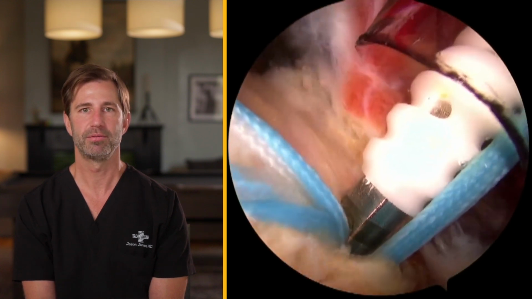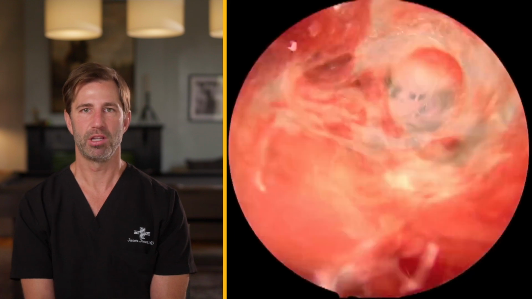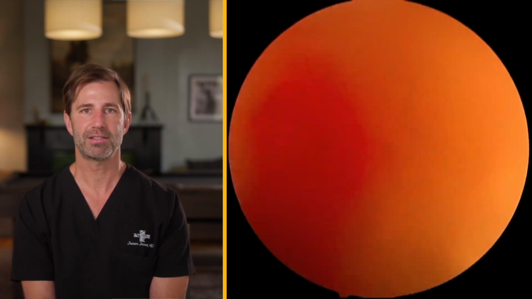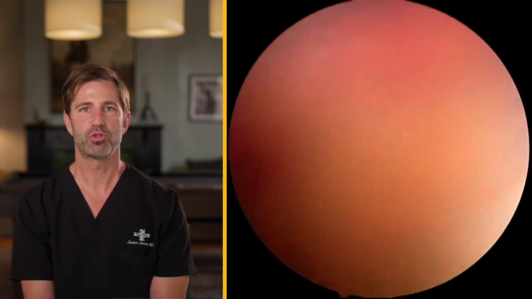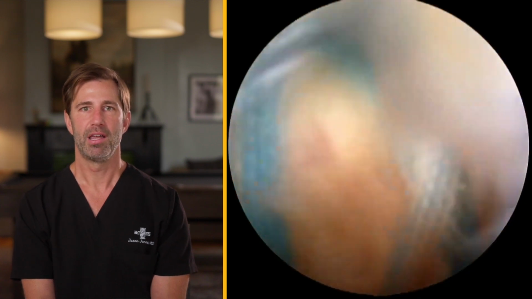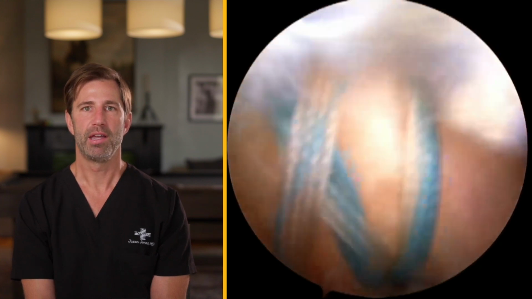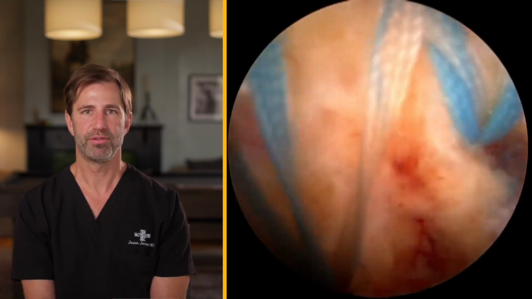At this time, we've finished the rotator cuff repair. All the limbs are demonstrated in this shot. What you see is a well-reduced rotator cuff with good compression against the footprint, and this will go on to a healed and very viable and pain-free rotator cuff with full function.